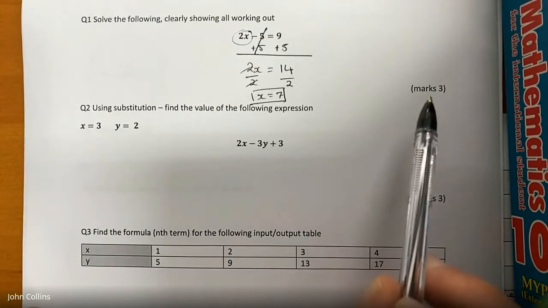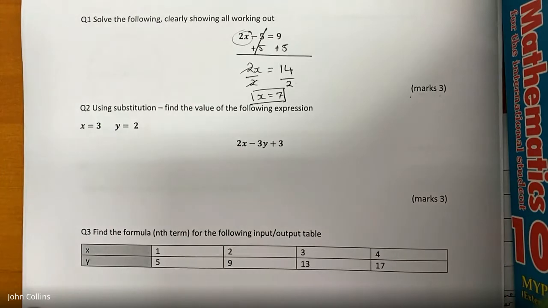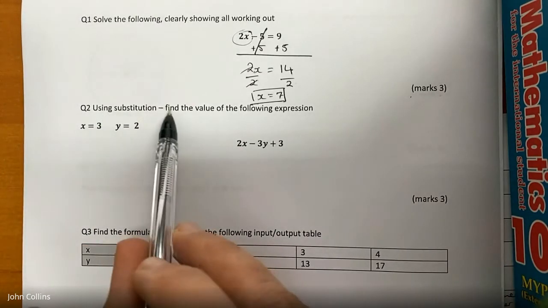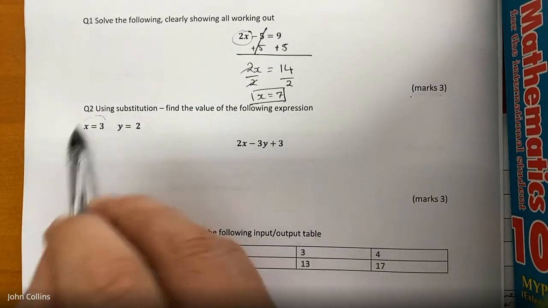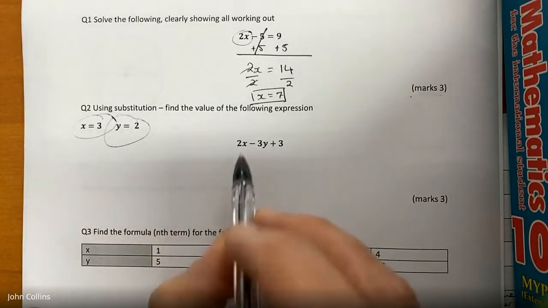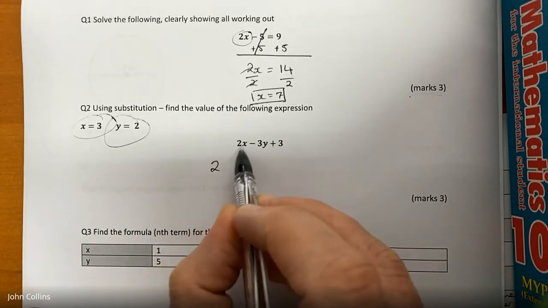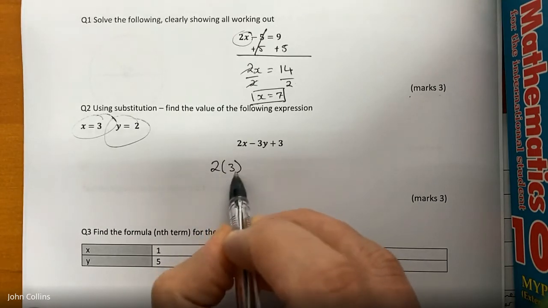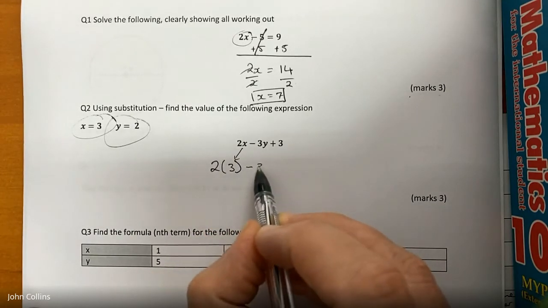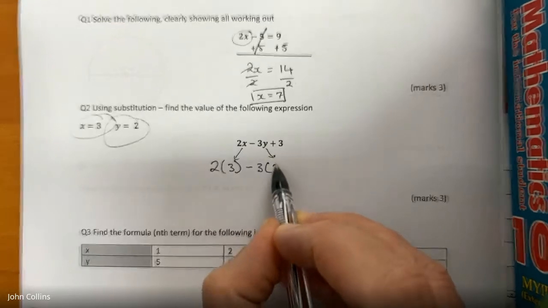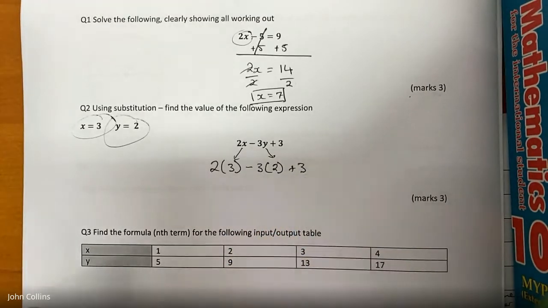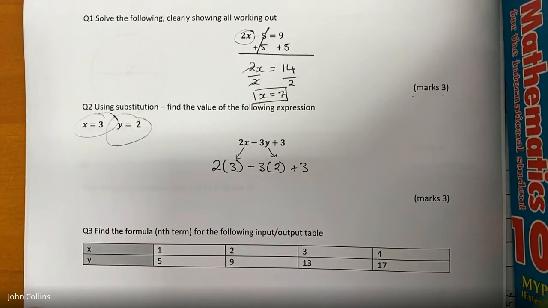So you could keep a track of your marks there. That was worth 3 marks. Use substitution to find the value. So here's my values for x and y, and I'm going to replace x and y. Now, I would use brackets here. So x has become 3, and y has become 2, plus 3. Okay, so x and y have been replaced.